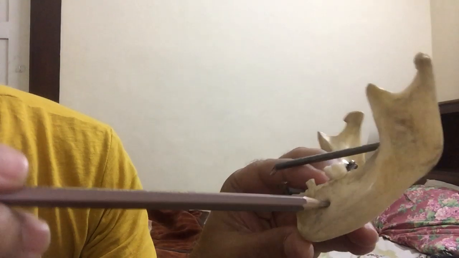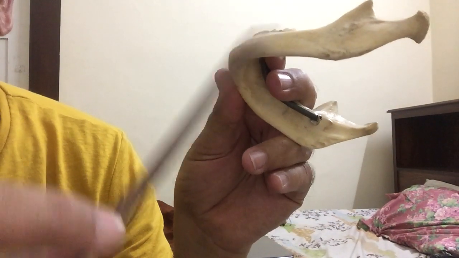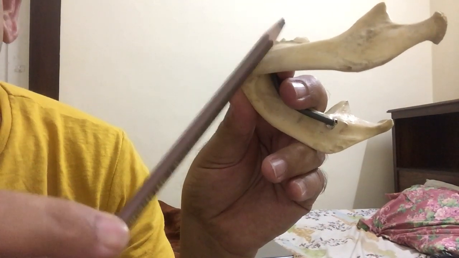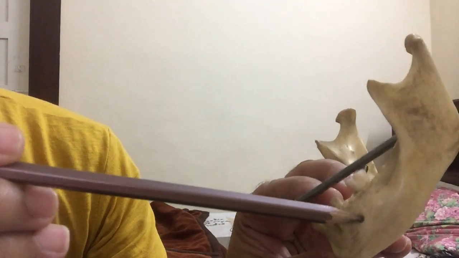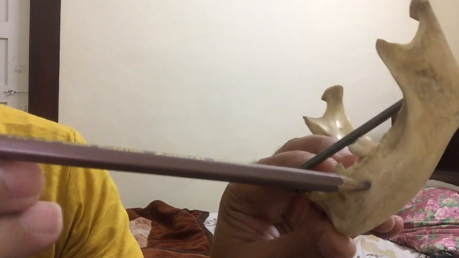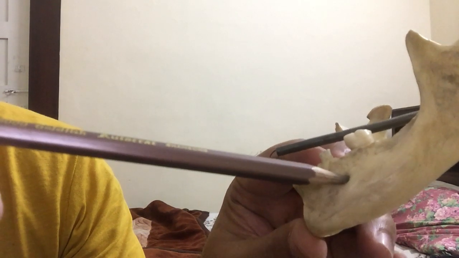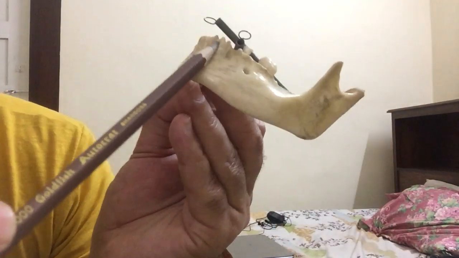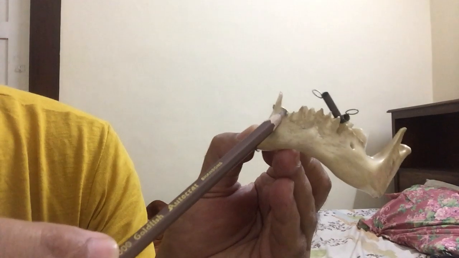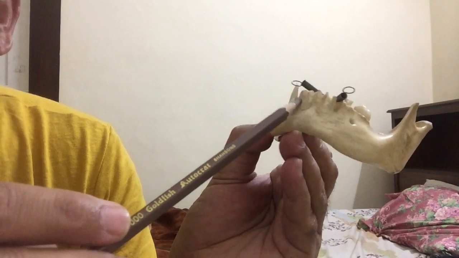This portion is called the body of the mandible. In the body of the mandible, at the front side, there is a foramen, and this foramen is called the mental foramen. In the lower jaw, you see a groove over here, and these are called the tooth grooves.